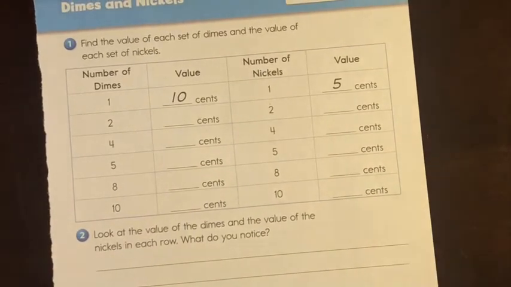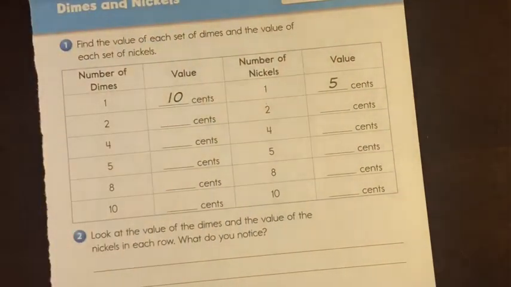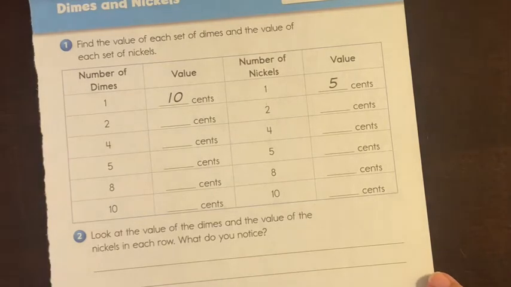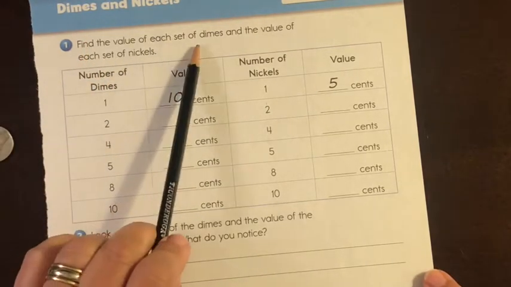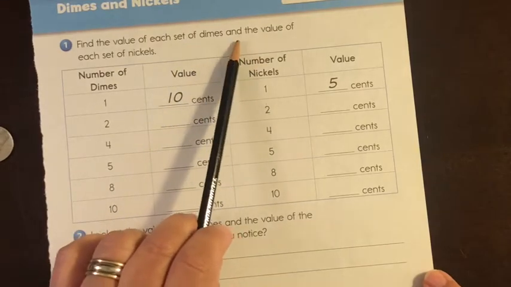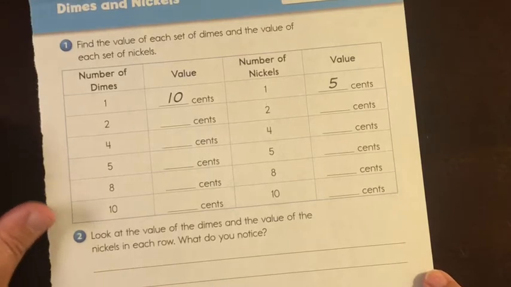All right, we're on page 245. Go ahead and put TKA at the top of the page because you are working with Miss Foster on this page. And on this page, it actually has your dimes and your nickels. So find the value of each set of dimes and the value of each set of nickels. So you can use those as counters if you need to.